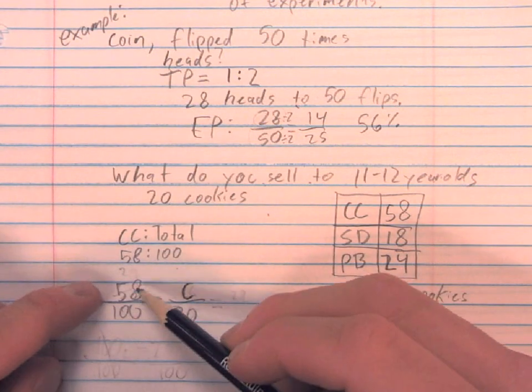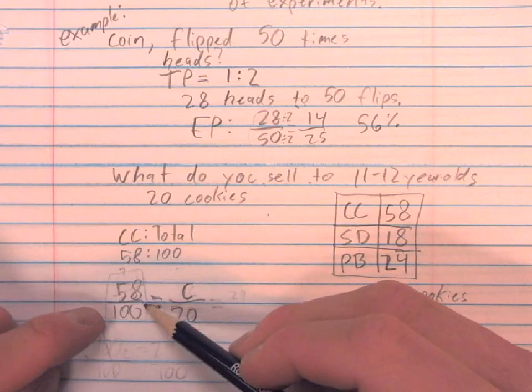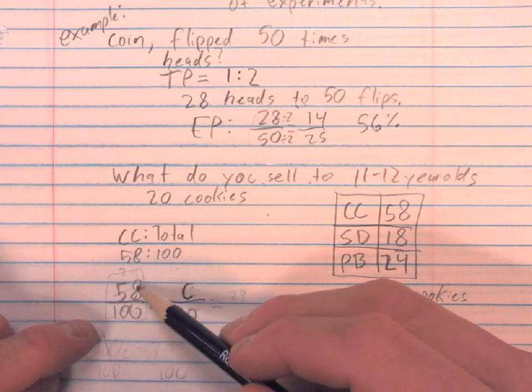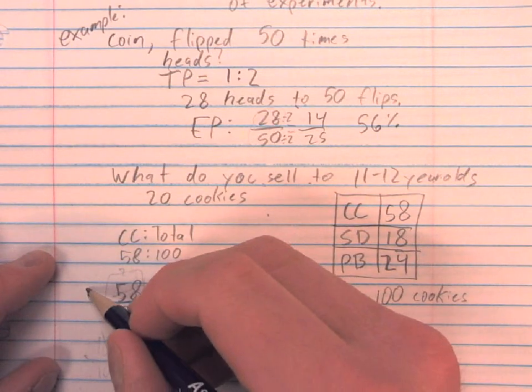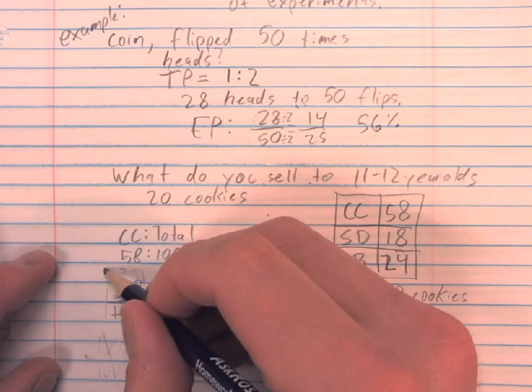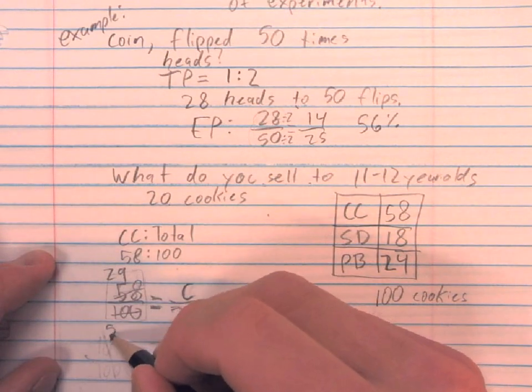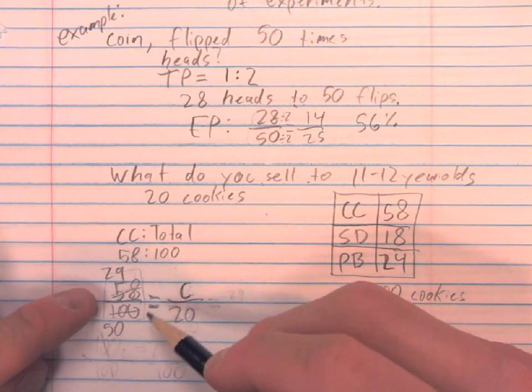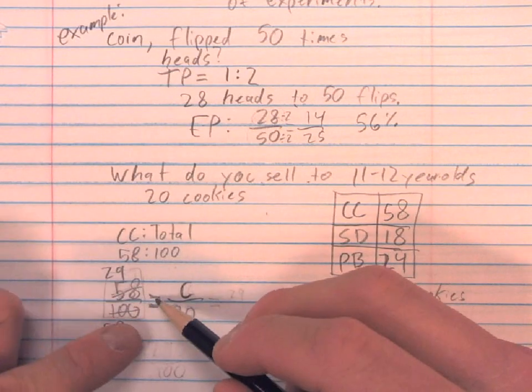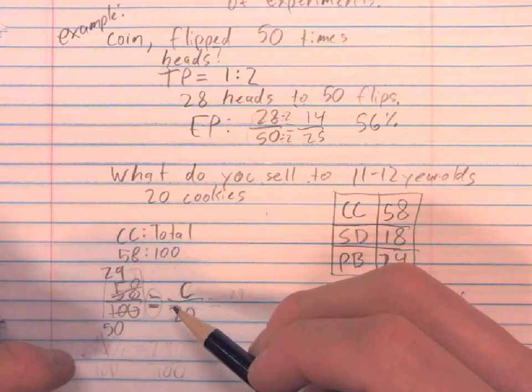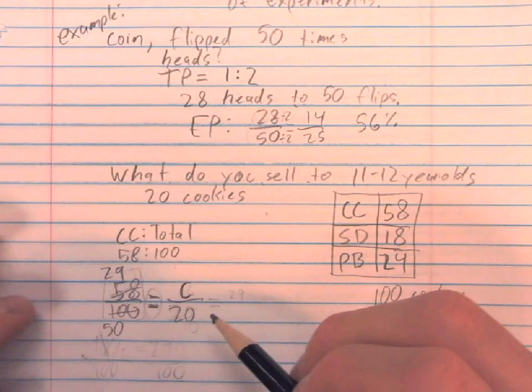What we can do is simplify this, right? So we could divide both of those by 2, and simplify that to make it 29 and 50, but we can't cross simplify when we're talking about a proportion. Okay, we only cross simplify when we're multiplying.